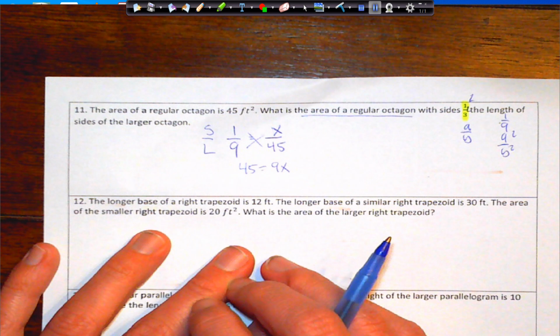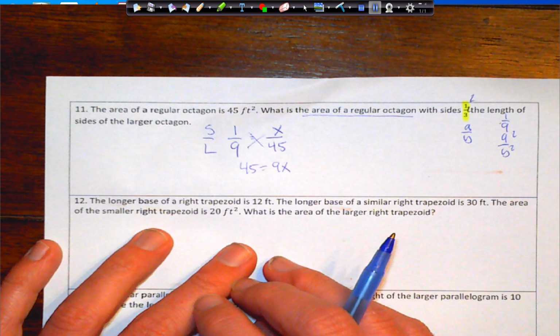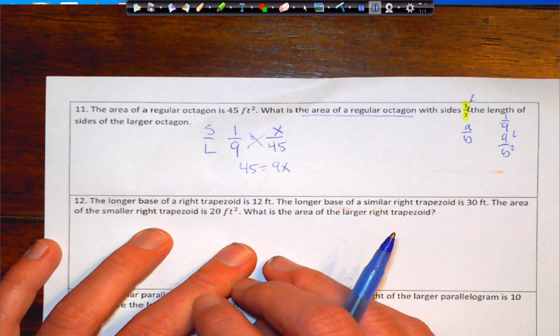And 9 goes into 45 how many times? 5. Mrs. Smith with the math.